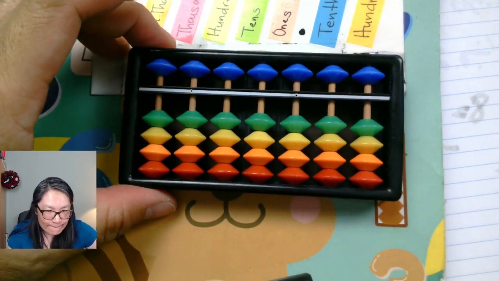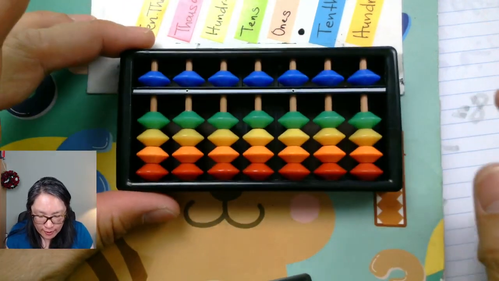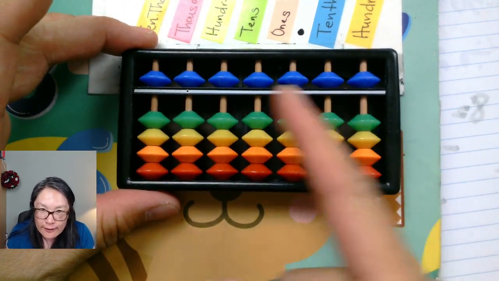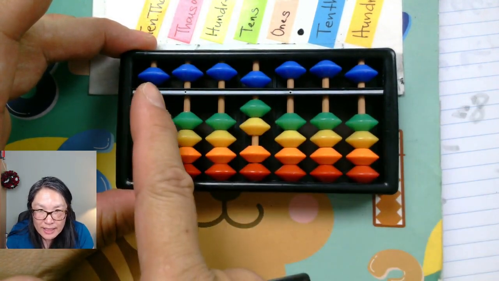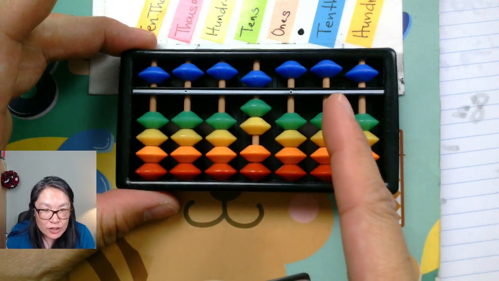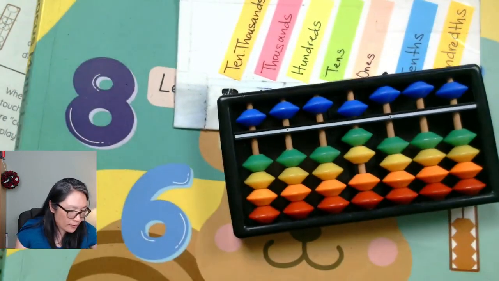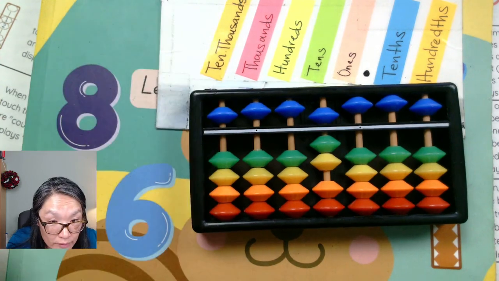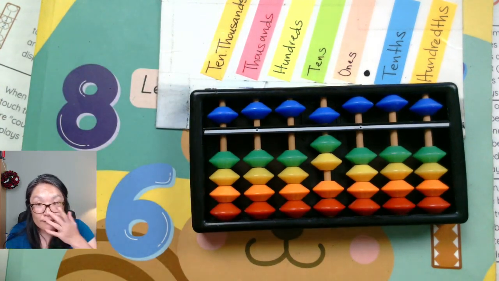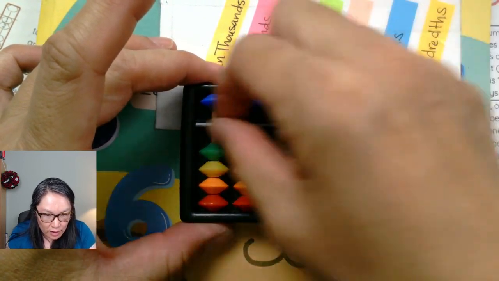We want to make sure that we do not flick too hard. Because if I have a question here and I have all my fives, and I decide to flick it, notice because I flick too hard, my answer has now become incorrect. So make sure, do not flick too hard. All right. So that's what we're doing here.